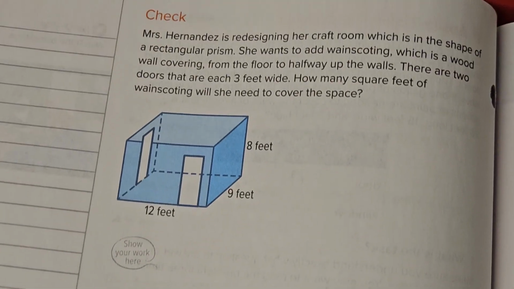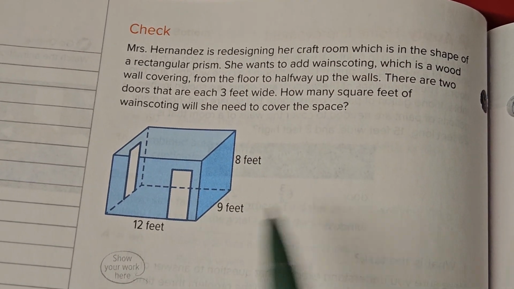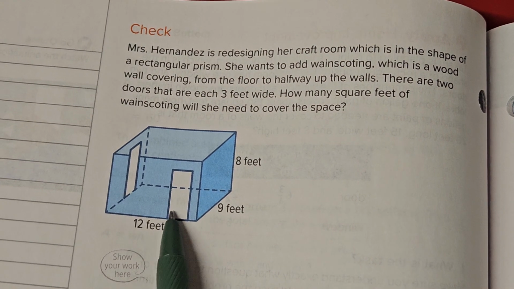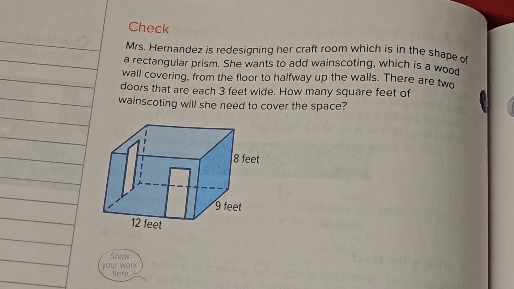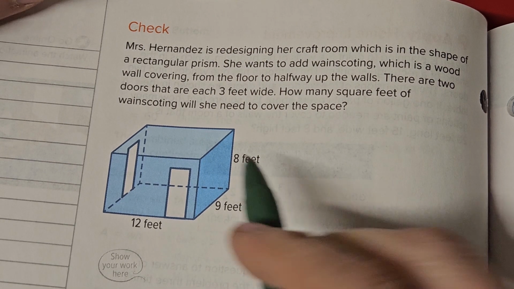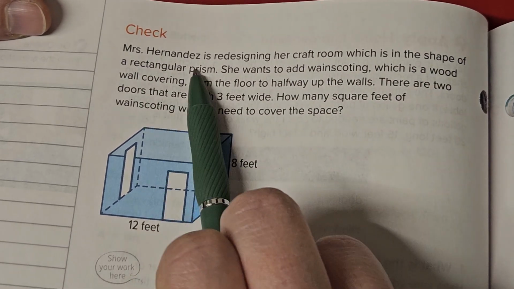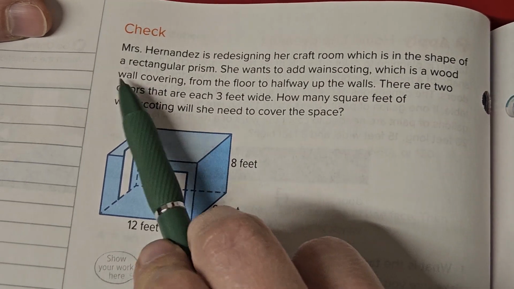Let's try this one. This is more of a real life skill, because someday you may actually want to paint or put siding on something, and you don't usually put siding on the doors. So you have to remove the doors from the calculation. Mrs. Hernandez is redesigning her craft room, which is in the shape of a rectangular prism. She wants to add a wainscoting, which is a wood wall covering.